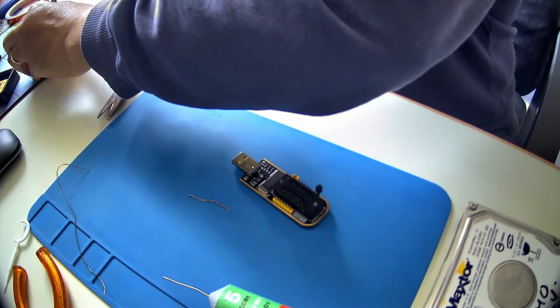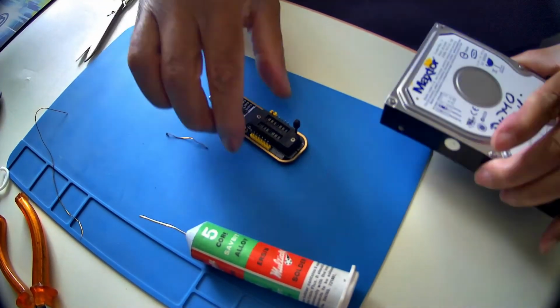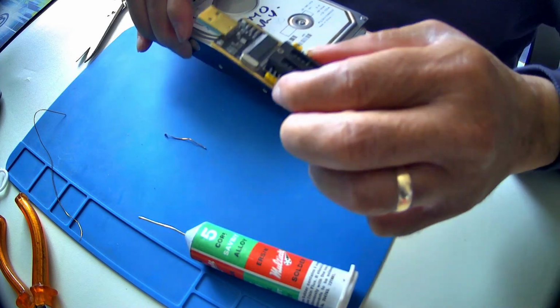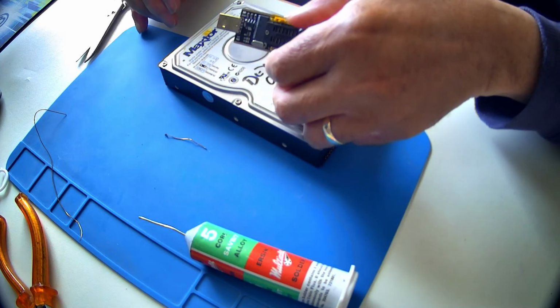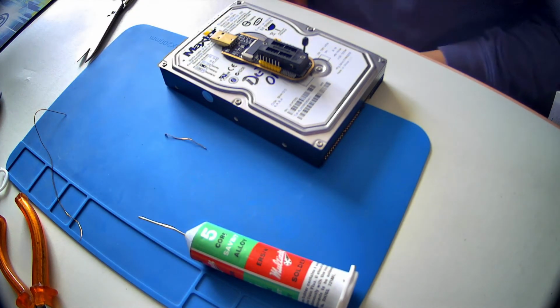Just clean that tip off a bit. And now my tweezers, which I put away, which I shouldn't have done.